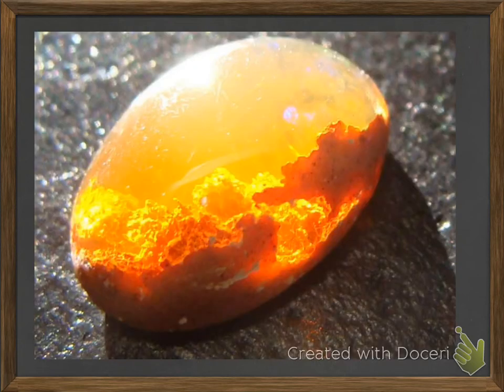So before I show you the answers, I just wanted to show you this really pretty picture of a fire opal that I found. Doesn't it look like it's a really yellowy sunset and all those discolorations in there look like light coming through clouds? I thought it was pretty.